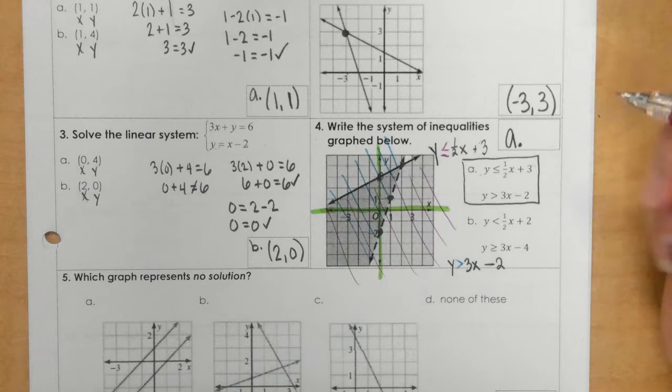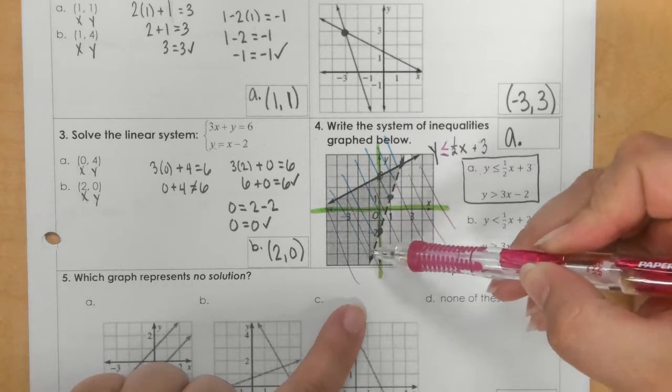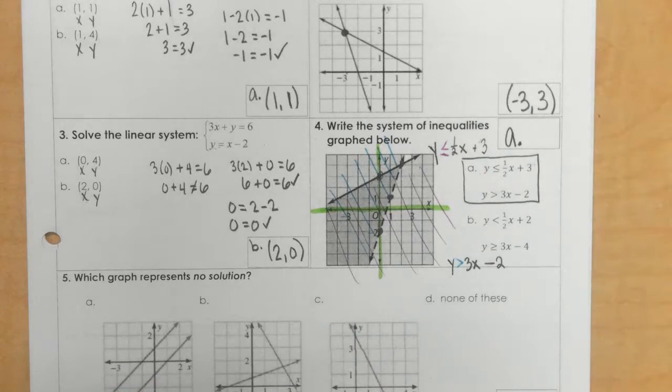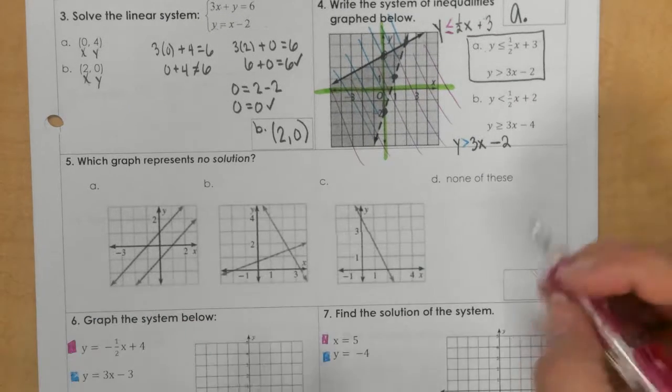Okay, again, I would probably look for things like my y-intercept, if your lines are dashed and solid, to see which one it would go with. And then for number 5, it wants to know which one is no solution. That is A, because your lines are parallel.